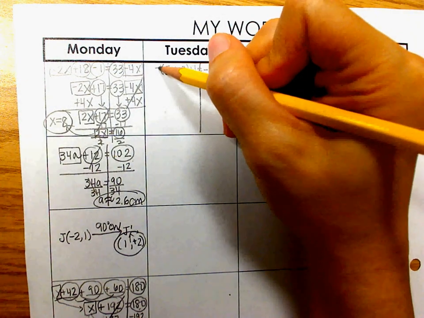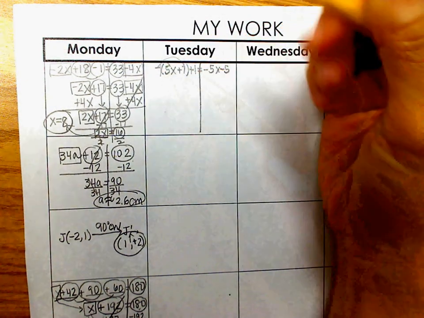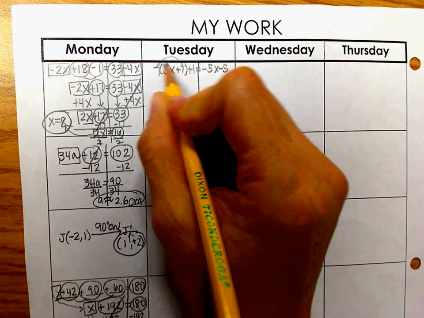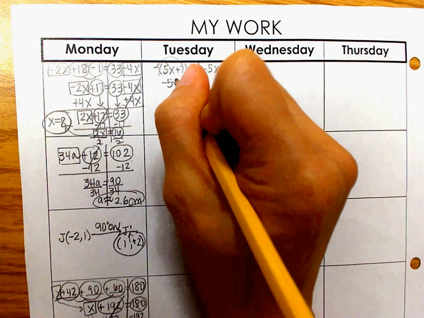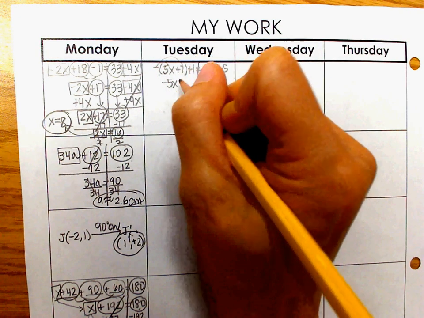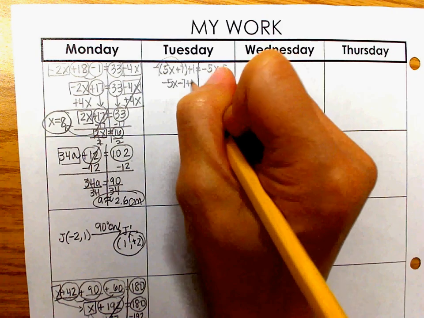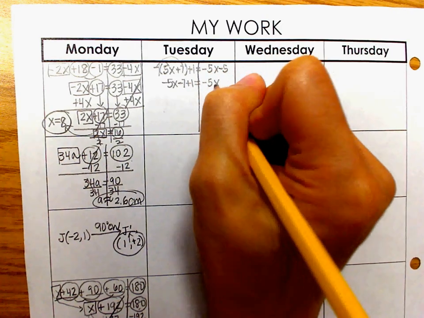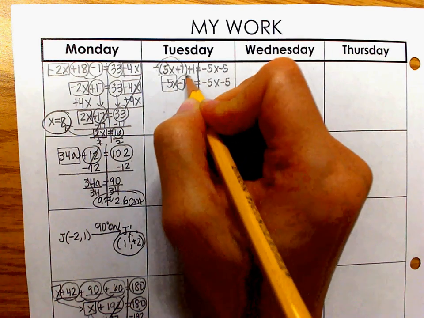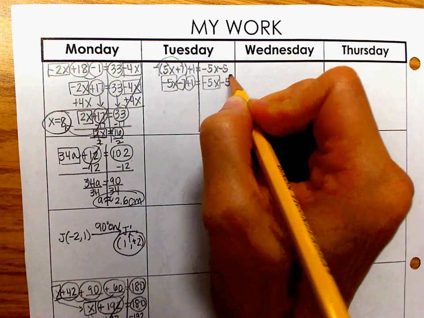Okay, there's a negative 1 here, so I'm going to distribute. Remember, when you're distributing, it's multiplying. So negative 1 times 5x is negative 5x. Negative 1 times 7, again, check your calculator, is negative 7, plus 1 equals negative 5x minus 5. Box and circle, box, circle, circle, box. Remember, the boxes have the variables.